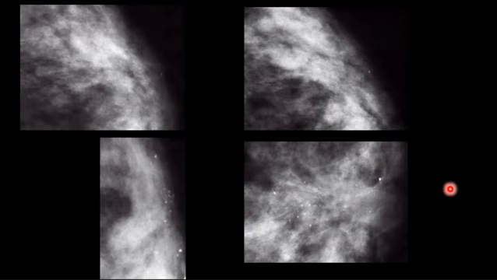Another example, ductal carcinoma in situ, intermediate nuclear grade with scattered areas of necrosis. You can see the craniocaudal view showing scattered punctate calcifications here, some scattered, not localized. It was followed up 4 years later. Okay? You can see more calcifications developing at the site.